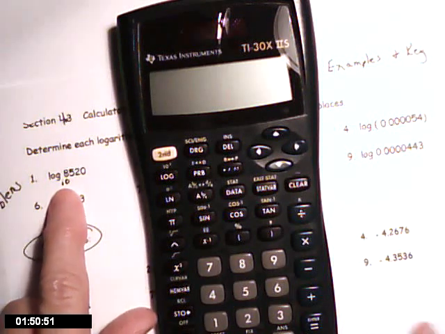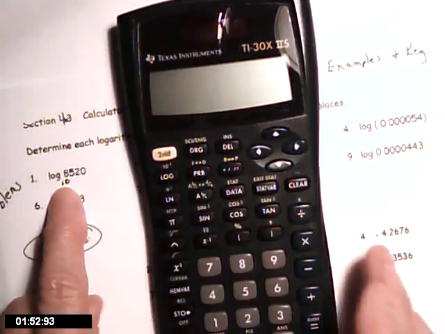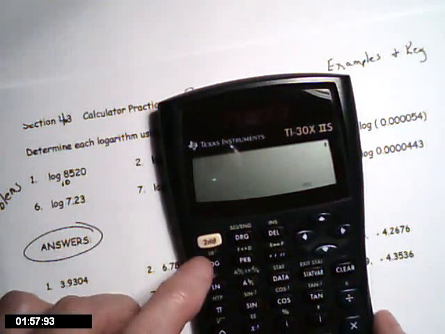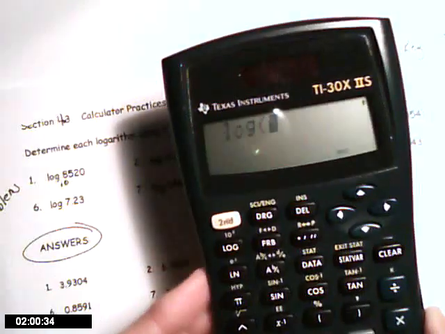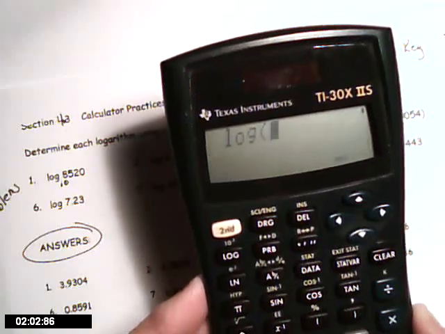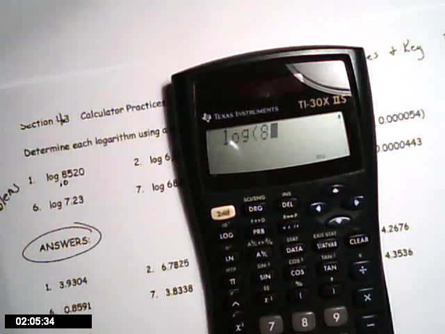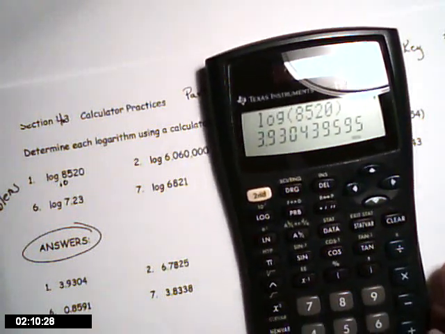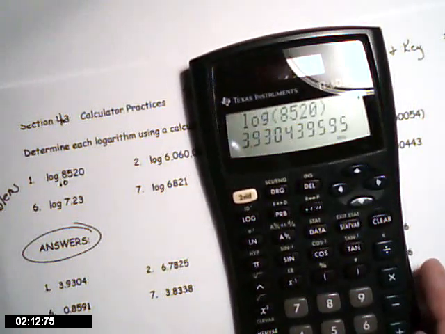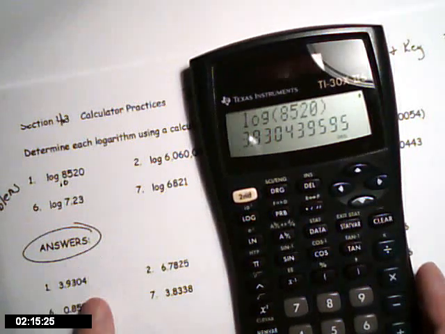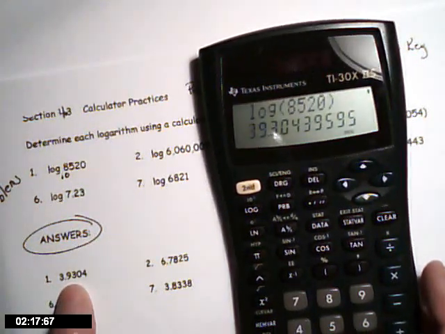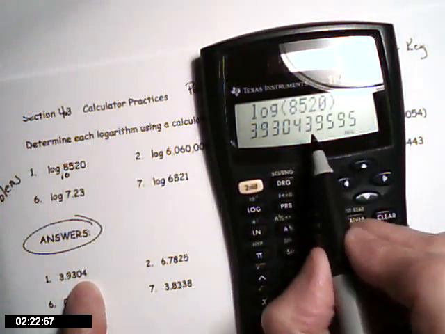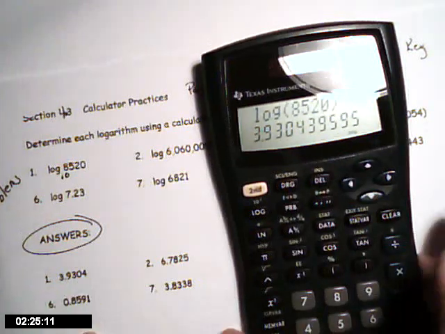Now if I want to put this problem in, I'm simply going to hit the log key. Let me turn it on. I'm going to hit the log key, and now you can see log parentheses, and I'm going to enter my argument, 8520, close my parentheses and hit equal. We're going to ask that you round these to 4 decimal places, and that rounds to 3.9304. The number after the 4 is a 3, so it doesn't round up.